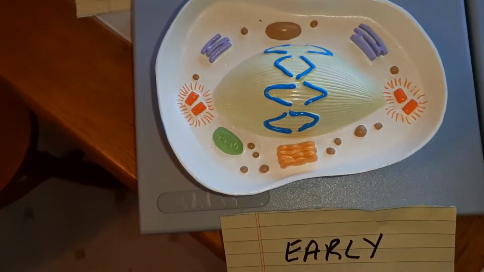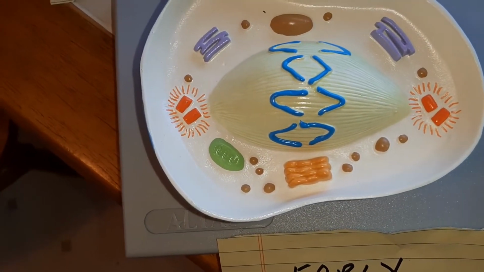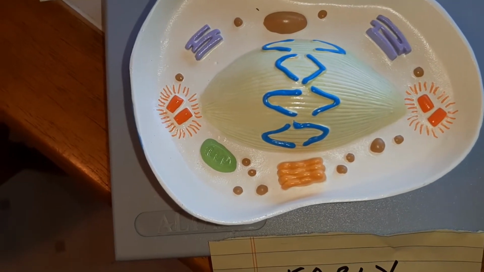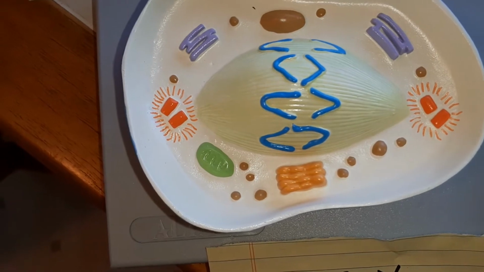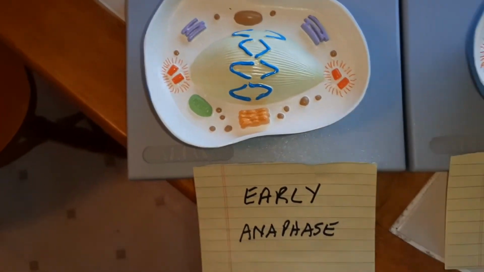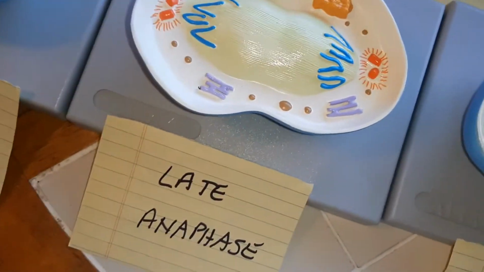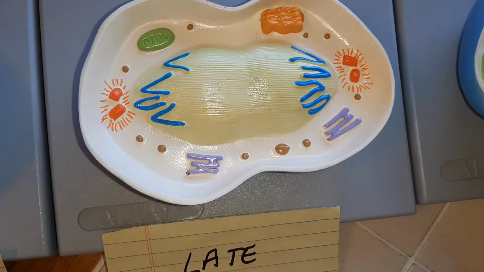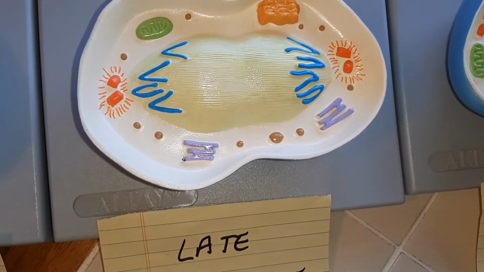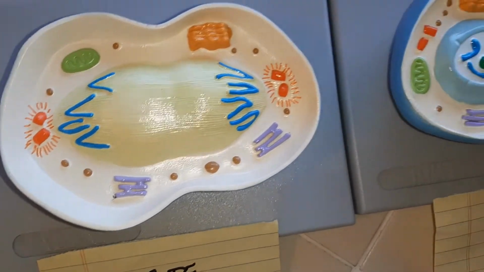Coming down to early anaphase, we have now separated the chromosomes. They've pulled apart at their centromeres, and the spindle fibers are pulling the chromosomes to the opposite poles where the centrioles are. So that's early anaphase. Really combine that with late anaphase, because by the end of late anaphase, the chromosomes have migrated to the poles, the spindle fibers have retracted into the centrioles, and we have truly split the chromosomal material.